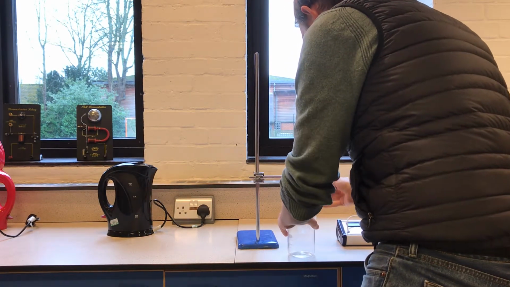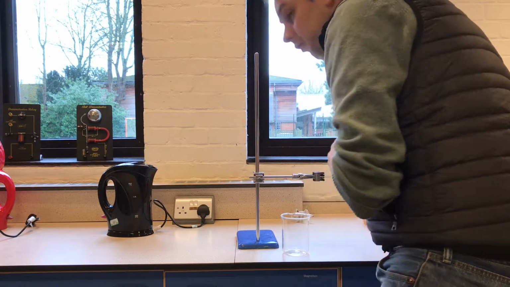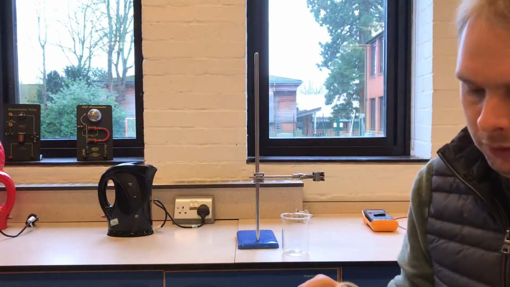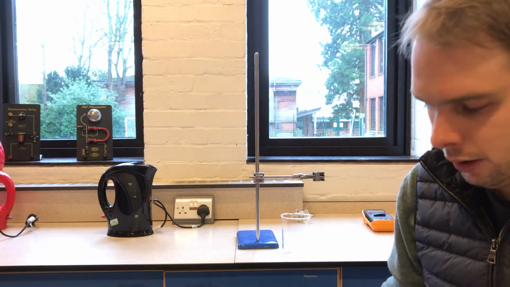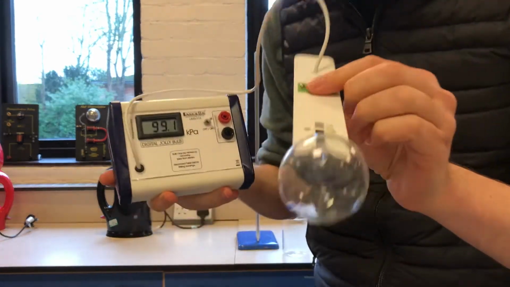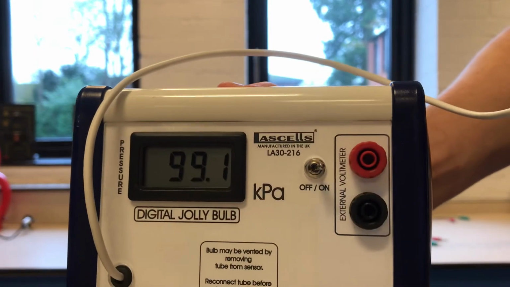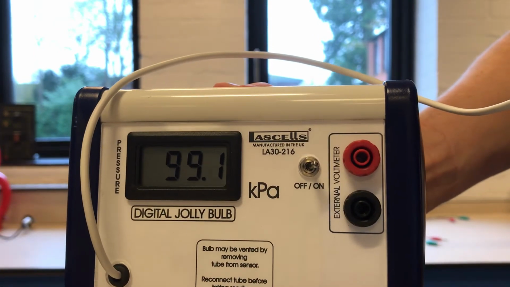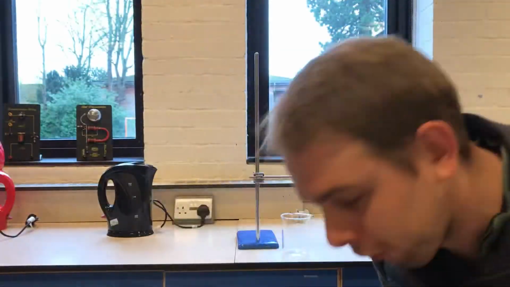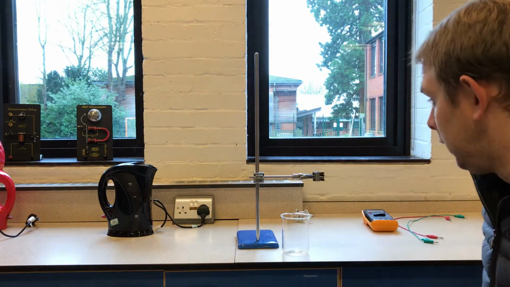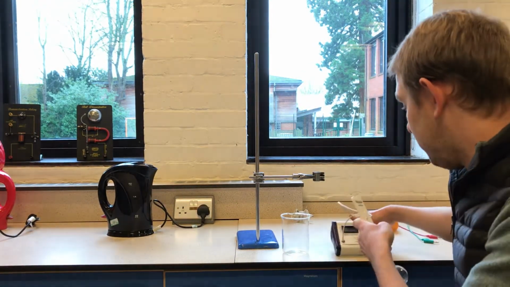And these are the same thing, but digital. It's a digital Jolly bulb. So we have the same thing, but instead of having to worry about analog data, we've got something that is going to tell us the pressure. Oh, it is maybe just under 1, the 99.2. The pressure digitally, which makes it a lot quicker to do this experiment.